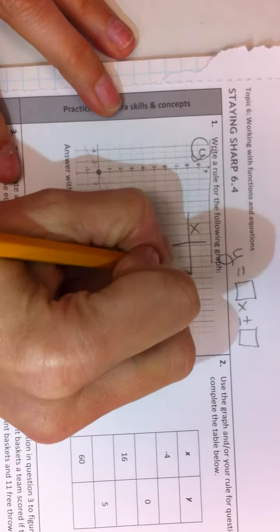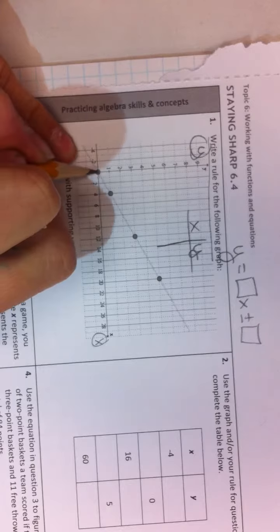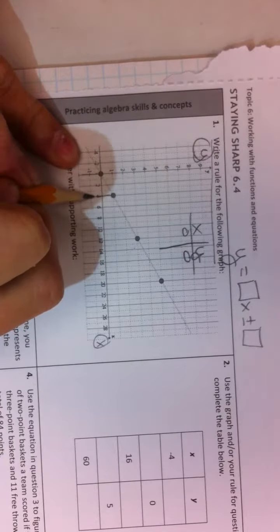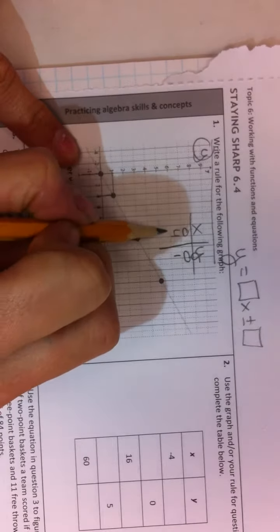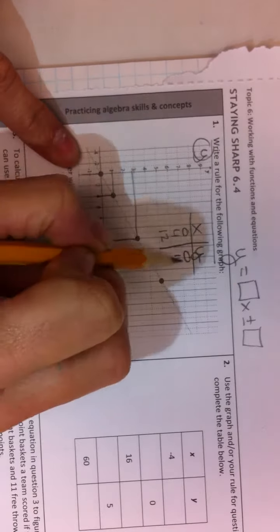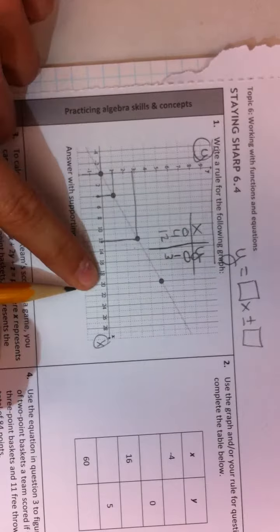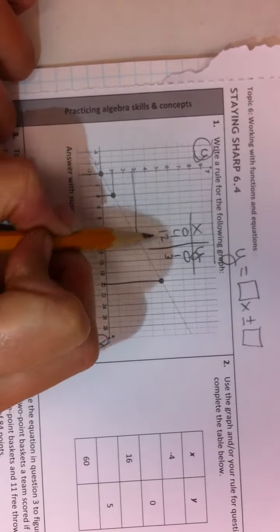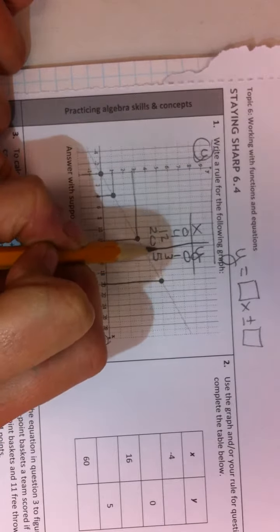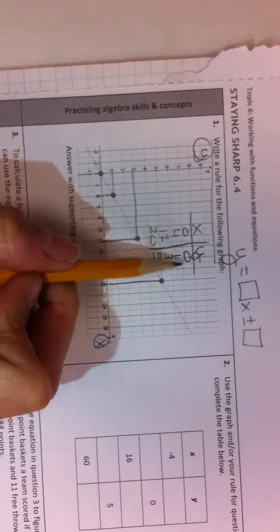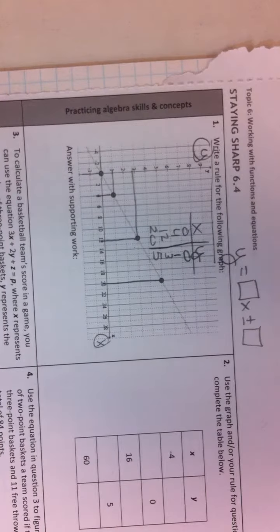To do that, we need to make a table. So let's make a table of our x and y pairs. When x is 0, y is 0. When x is 4, it matches up with y of 1. When x is 12, y is 3. We've got one more. When x is 20, I've got y is 5. So we've got 0 to 0, 4 to 1, 12 to 3, 20 to 5.